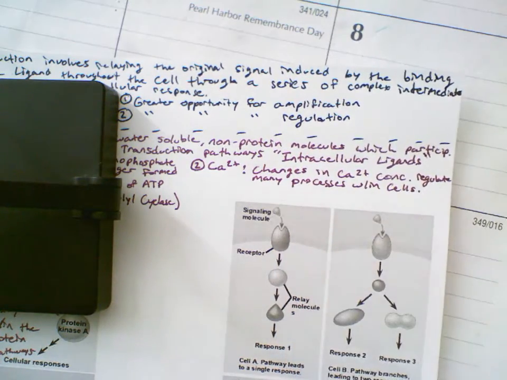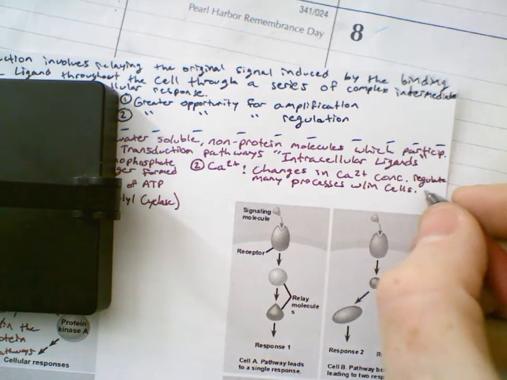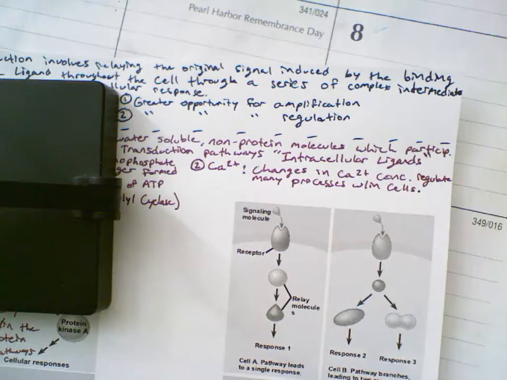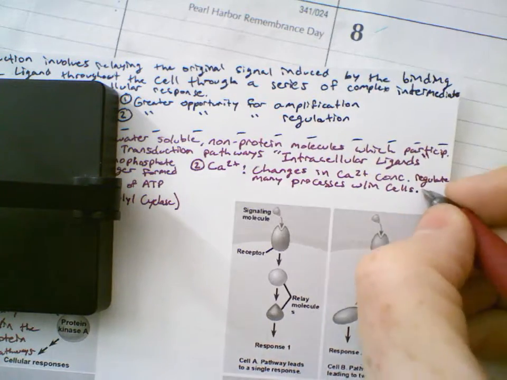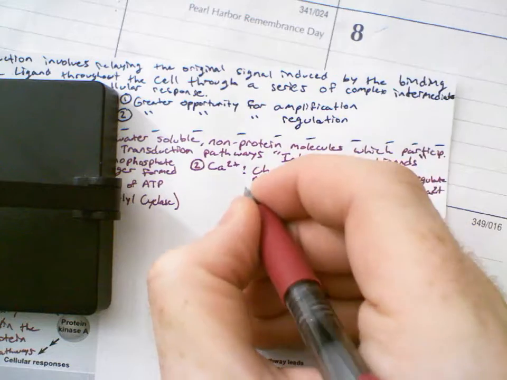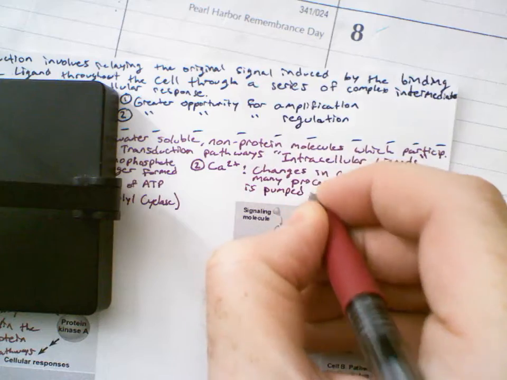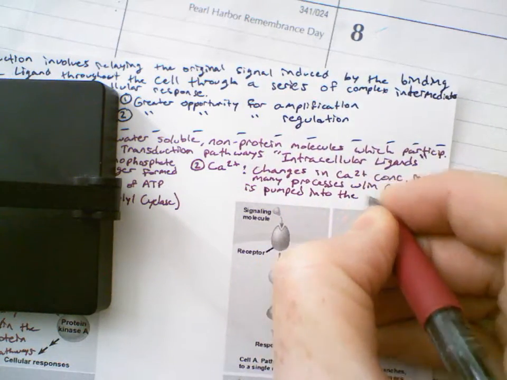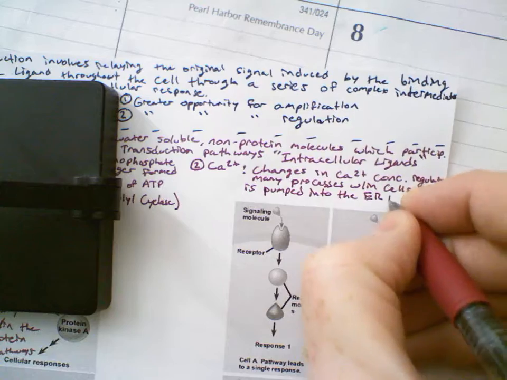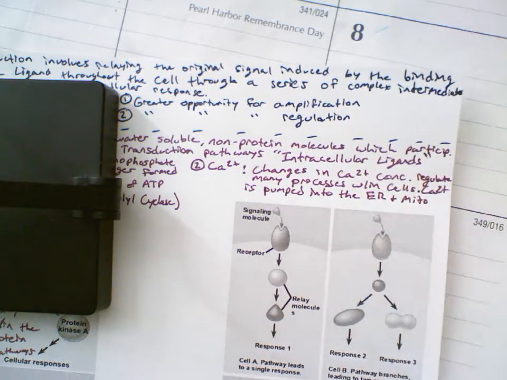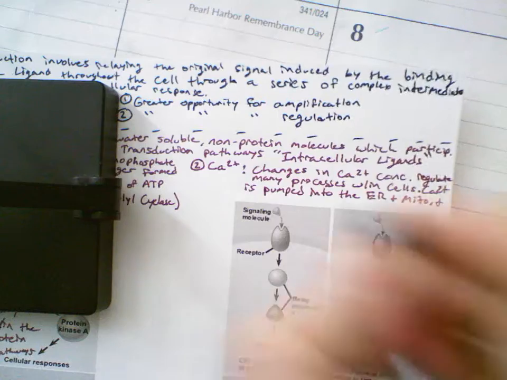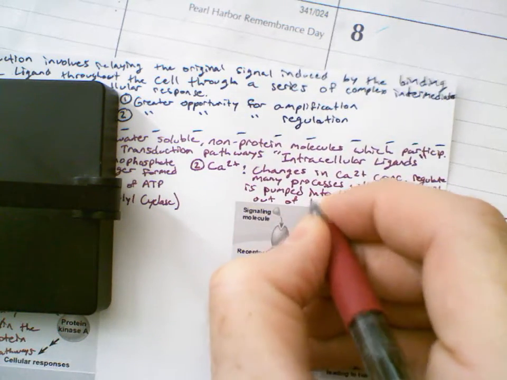Not just human cells or mammalian cells, but bacterial cells, all sorts of cells. So most organisms use calcium in their regulation processes. Now, it's kind of weird how your cells store this calcium. So Ca2+ is pumped into the ER, so endoplasmic reticulum, and mitochondria, and out of the cytoplasm.